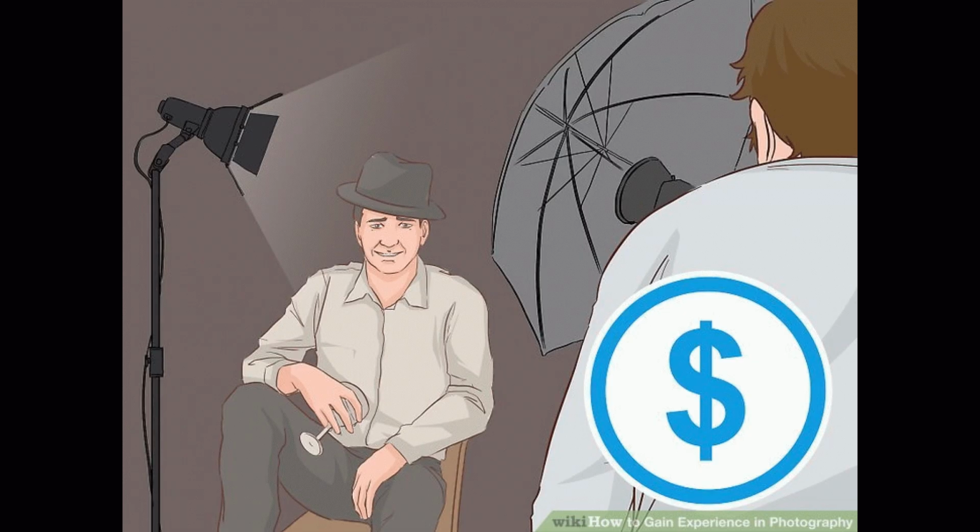Price for your local market. If you price too high, you might have a hard time finding clients. The average price for an amateur photographer in 2017 is between and per hour. Amateur photographers generally don't charge per image.